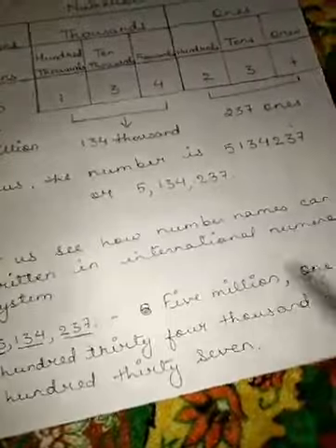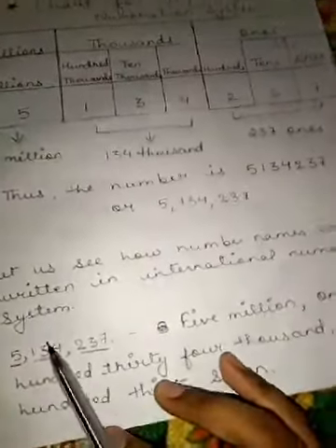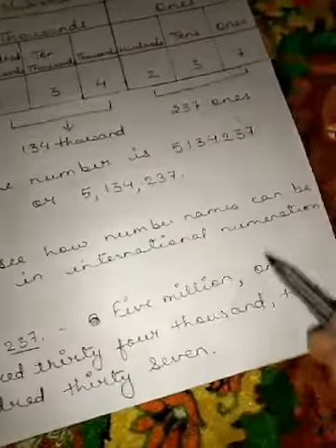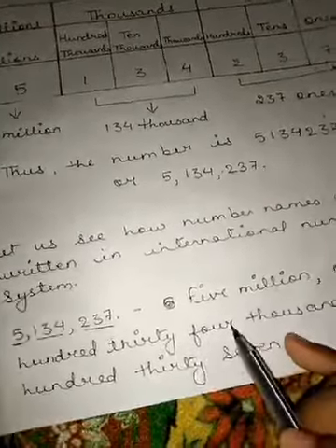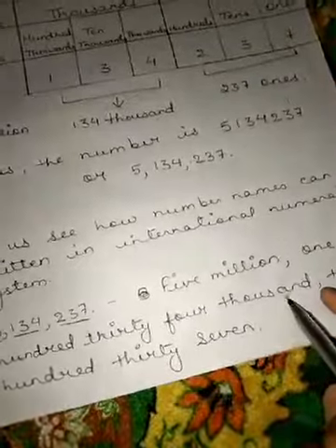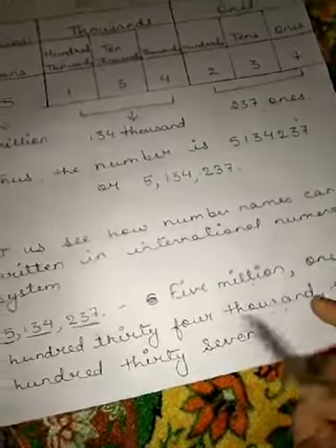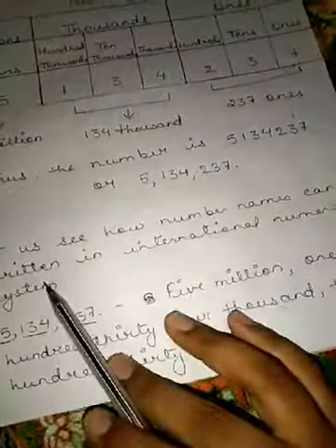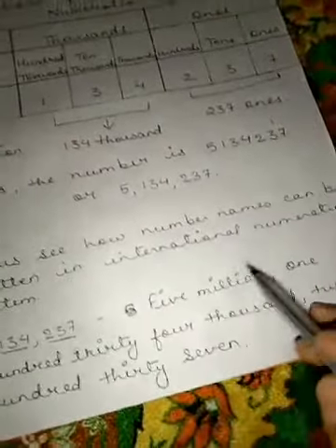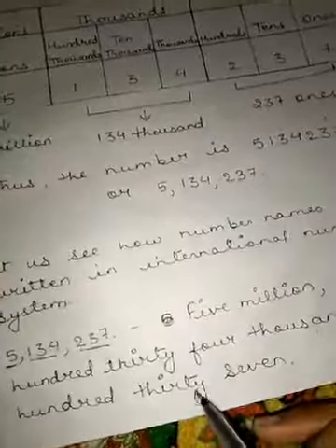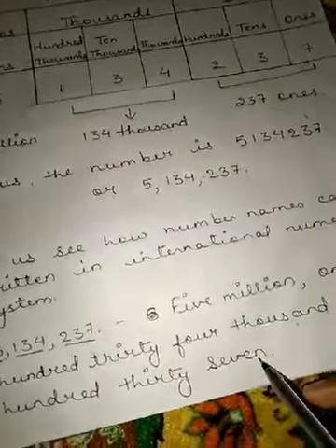Now 134 is from the period of thousand, so we will write 134,000. Why have we put thousand here? Because it is from the period of thousand. Now again 237 is given, so 237.